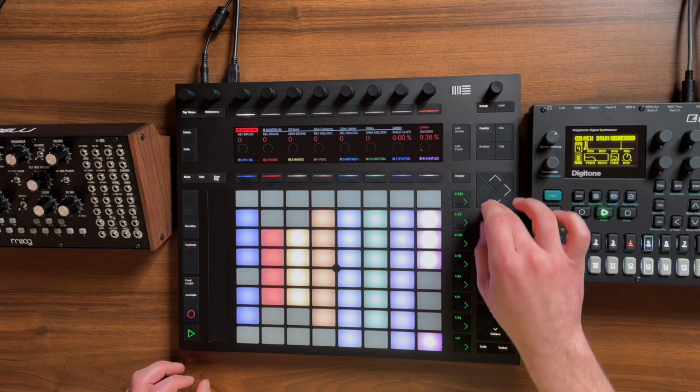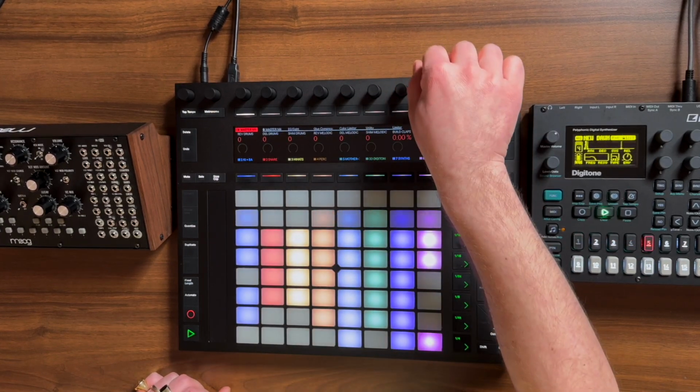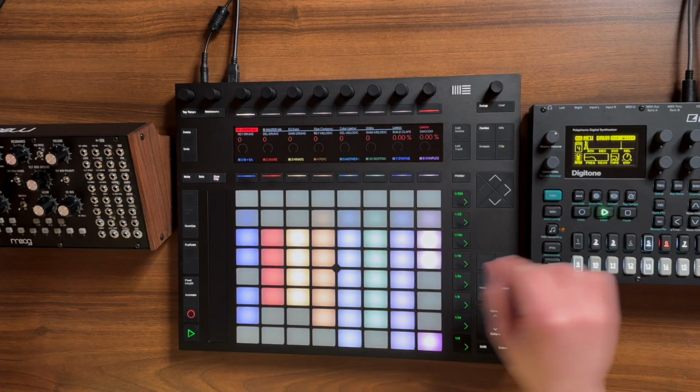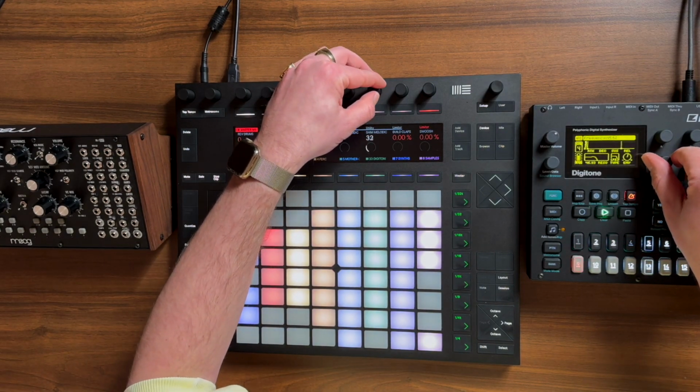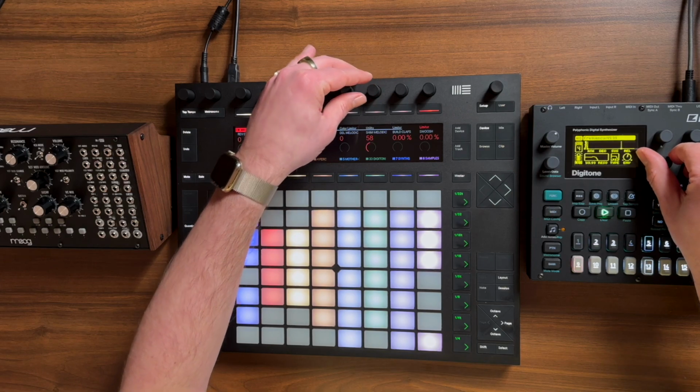And following that, I got a lot of questions from people asking how everything is set up, how the hardware synthesizers are integrated into the software. So I thought I will give you a little rundown.